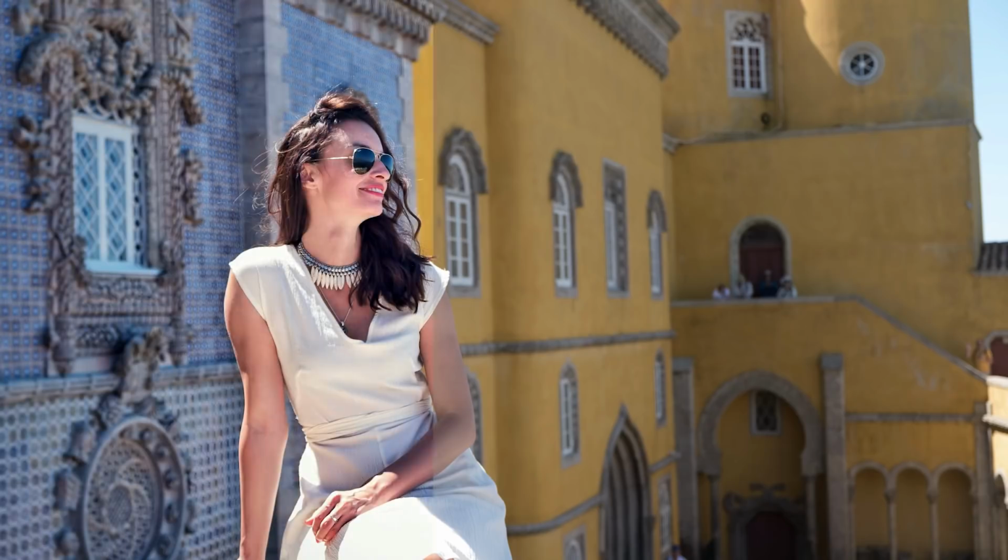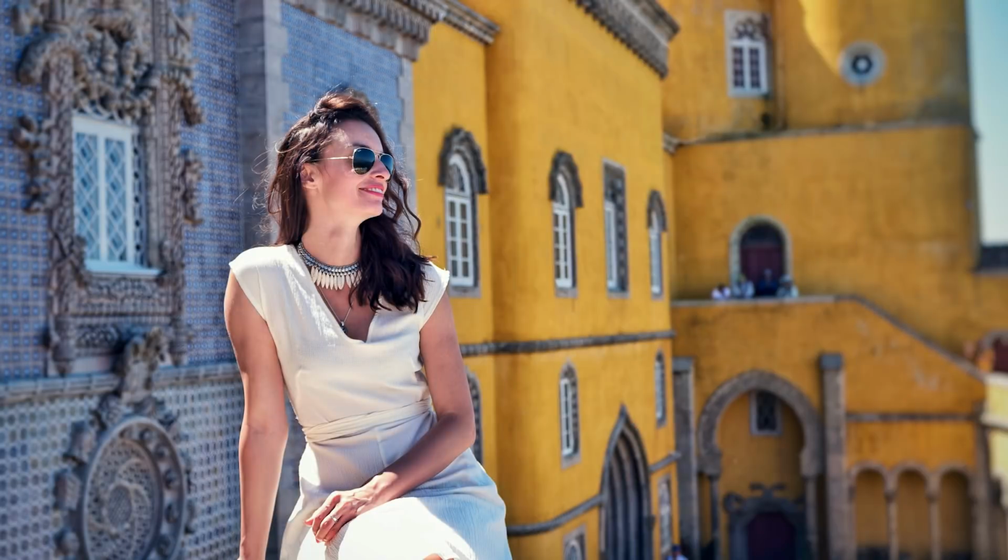Today I will show you how you can crash your Instagram feed just by editing your photos on the phone with the Snapseed app and make them stand out even more. So let's roll that intro.